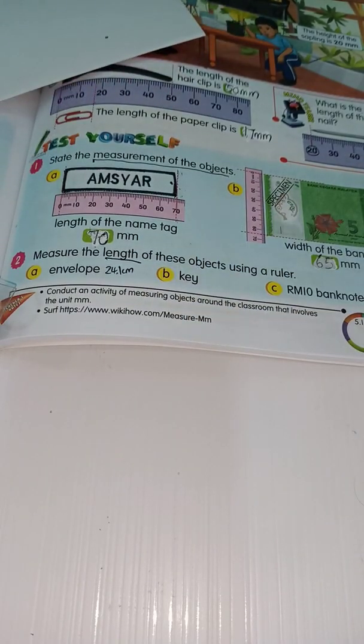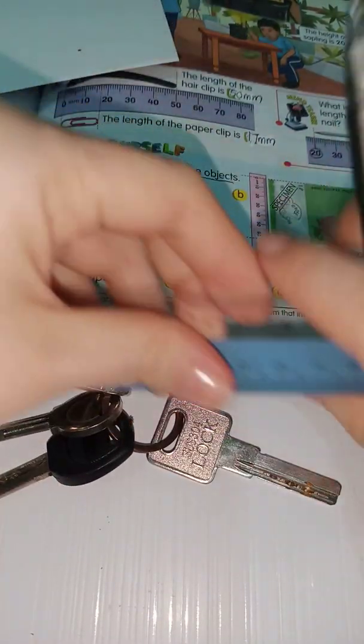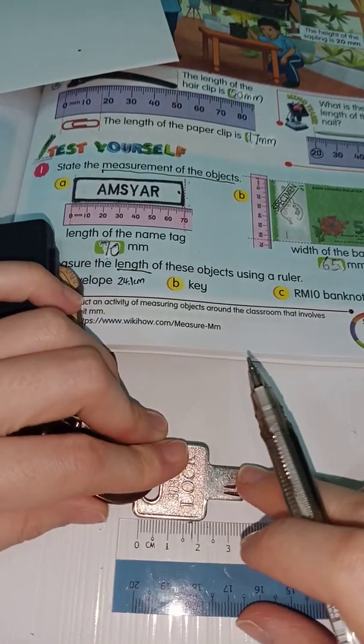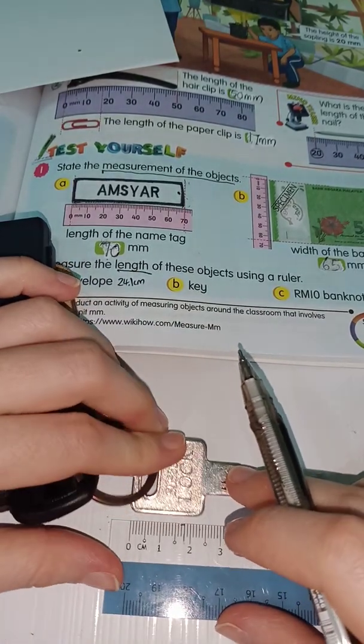How about the key? This is my key. I want to measure my key. Starting point must be here. You must start from 0.